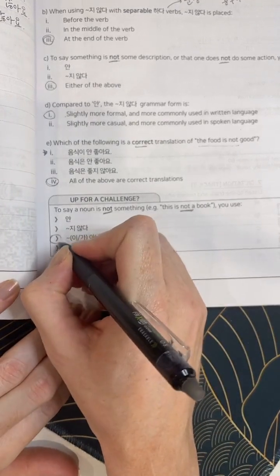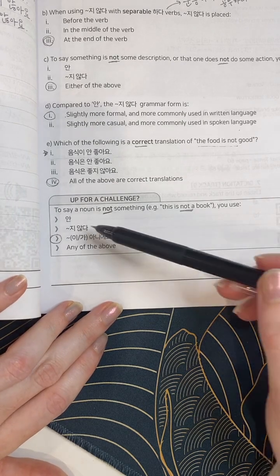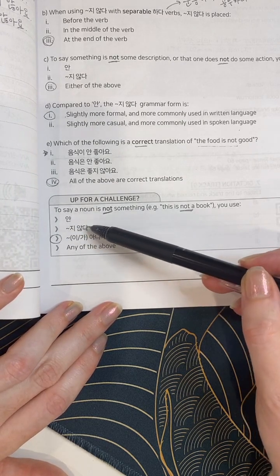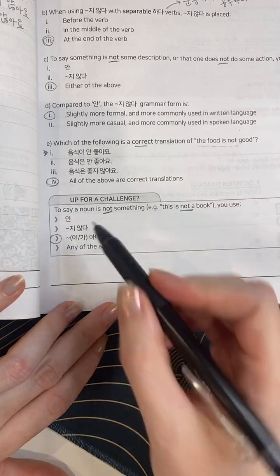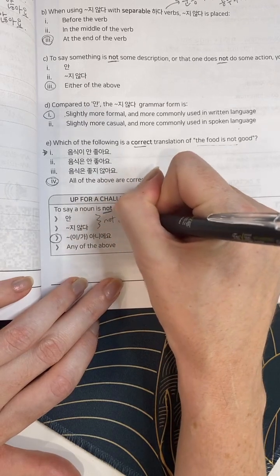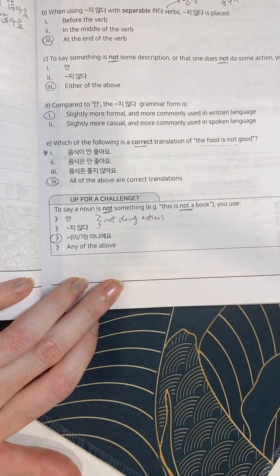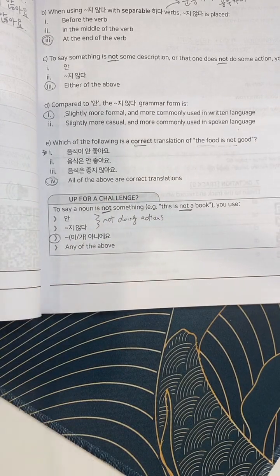And the correct answer is this one. So a key difference between these ones, an and 지 않다 versus 이/가 아니에요. An and 지 않다 are used to talk about not doing actions. I don't eat, I don't sleep, I don't drink.